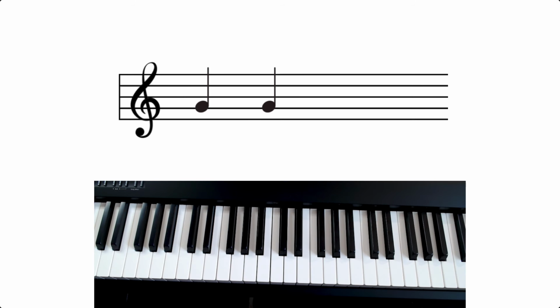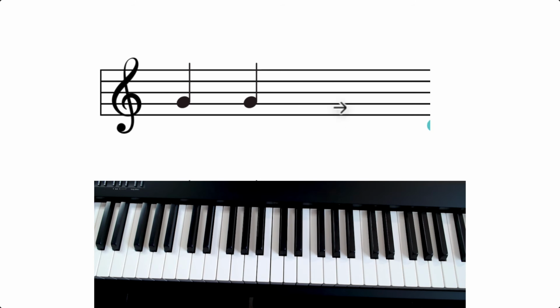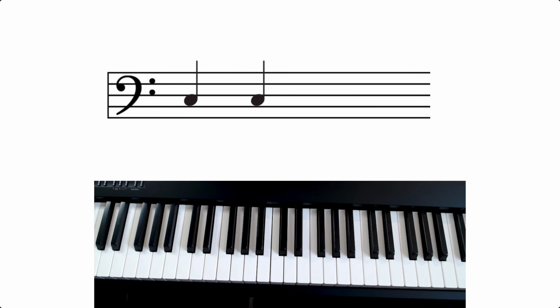And a repeat is when the same note is played again. Here in the treble clef, we have G, and then the next note is G. So you would play that note twice. Another example of a repeat is here in the bass clef, and here is C, and the next note is C.